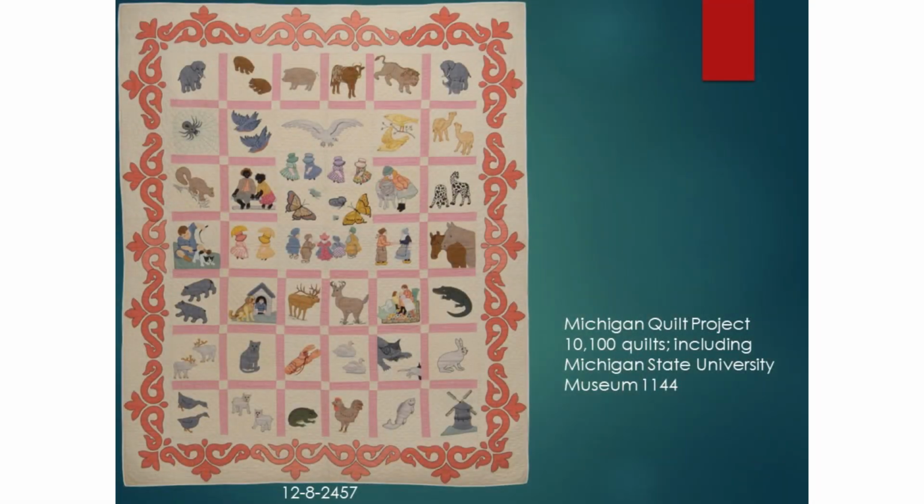And I've already mentioned the kinds of documentation projects. So as an example, they had the Michigan one. And here's just one quilt. We love this quilt, which was ultimately donated to the Michigan State University Museum.